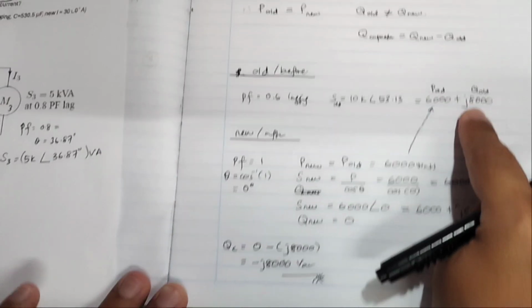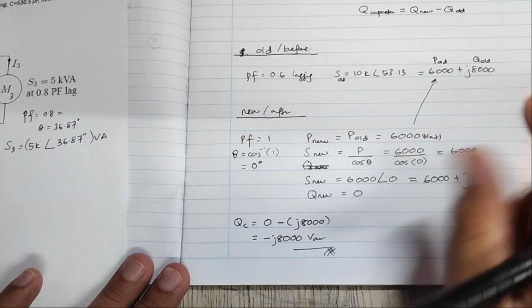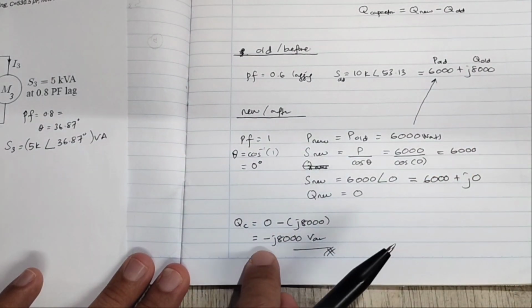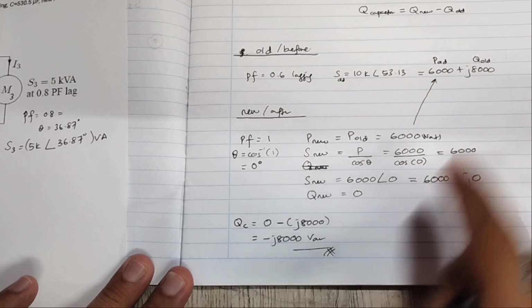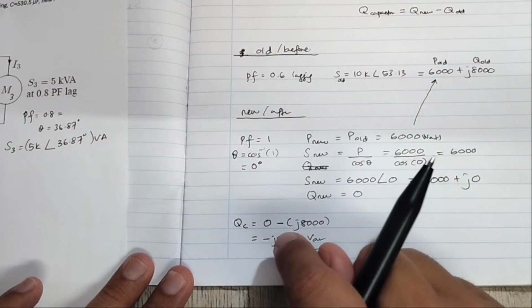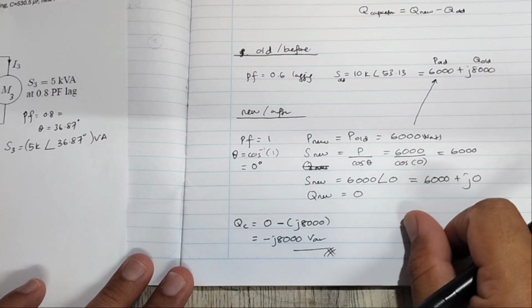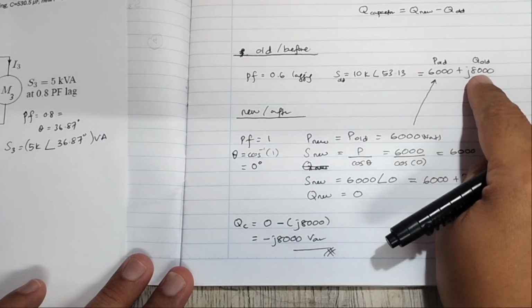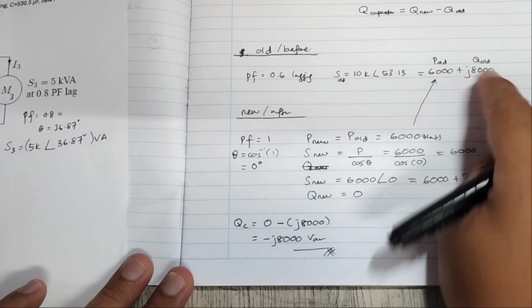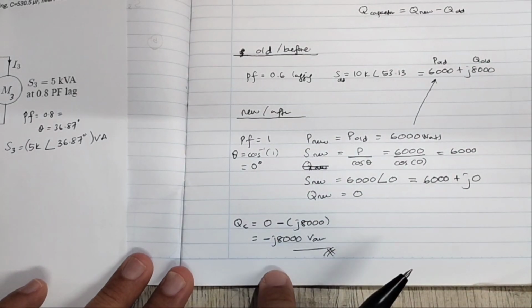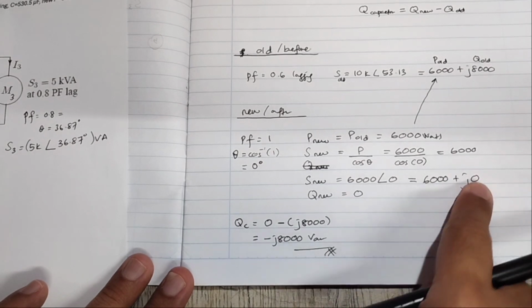Bila kita tambah kapasitor, Q yang terhasil daripada kapasitor adalah minus 8000. So bila total up, sebenarnya dia tambah kan. Q adalah Q this one tambah Q this one. Tapi sebabkan dia minus tu lah, dia jadi kosong. Dapatlah kosong total dia.